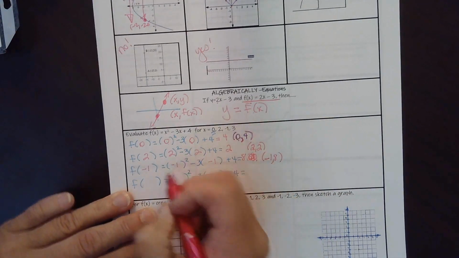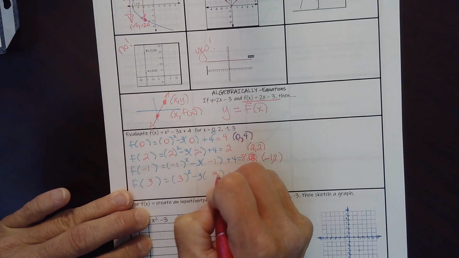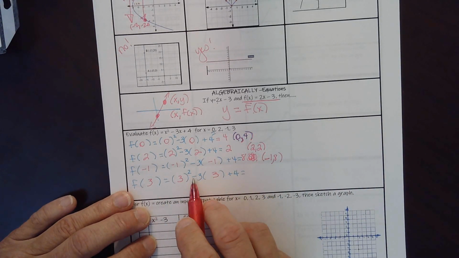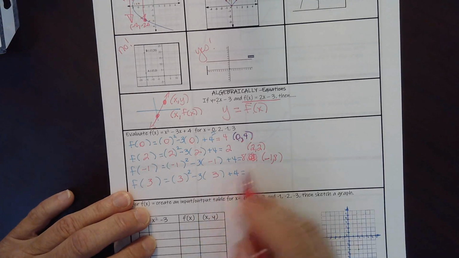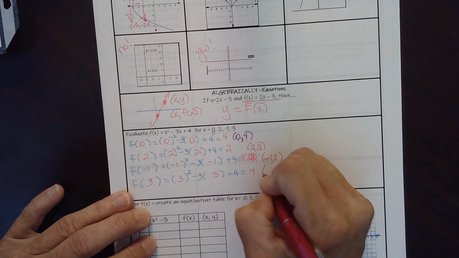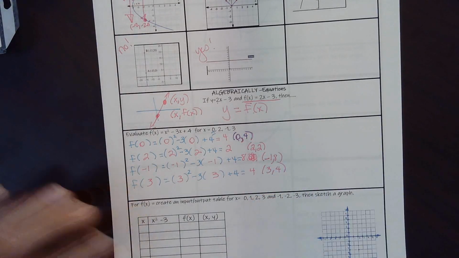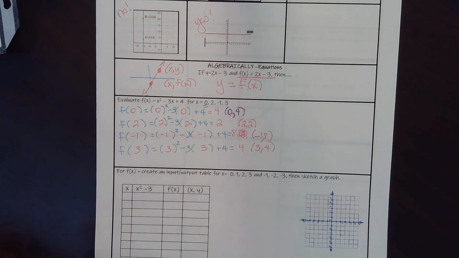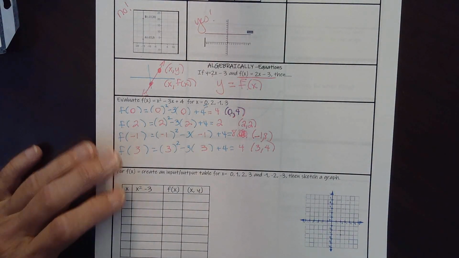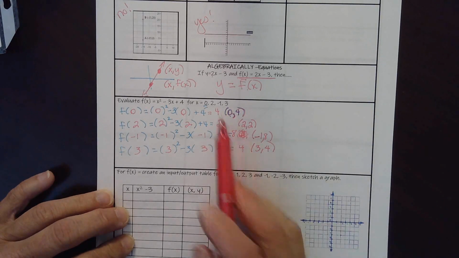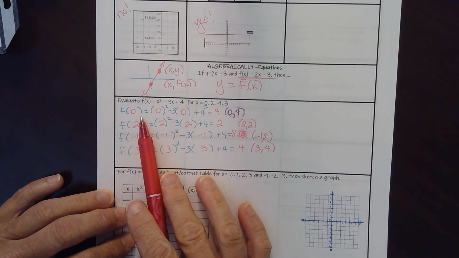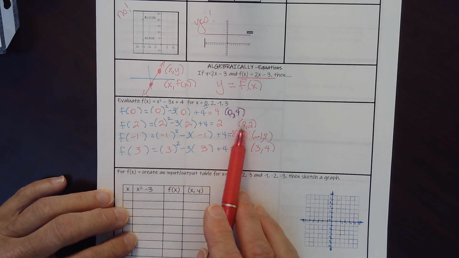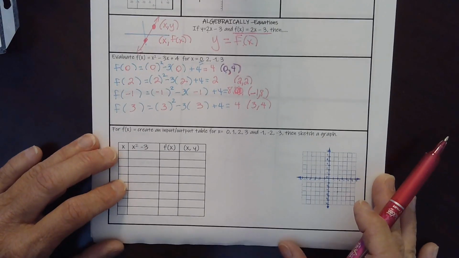And then finally, substituting 3, I get 3 squared is 9, minus 9 is 0, and then the result is 4. So the ordered pair would be (3, 4). All right, so evaluating functions is simply plugging in our x values and then simplifying the expression, and we can always take those values and write them as ordered pairs.